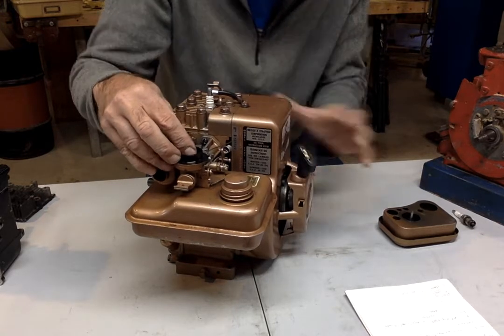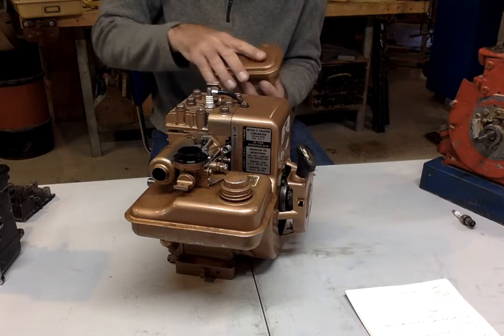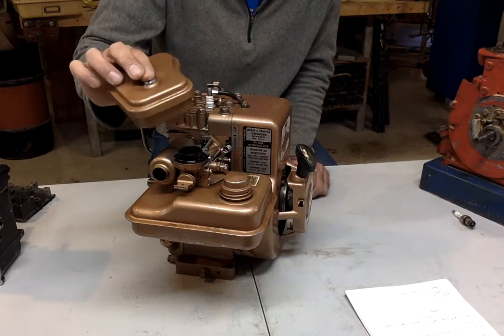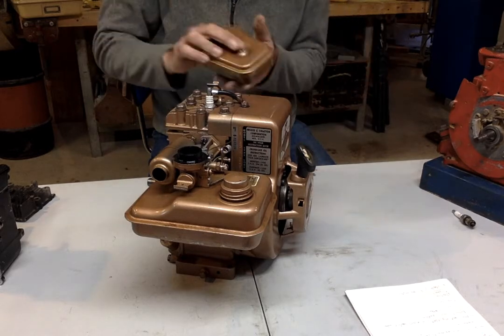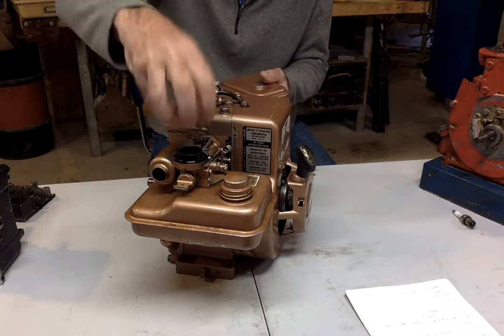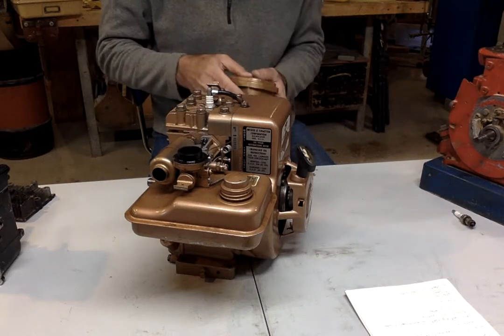Let's see what else we have here. Oh, yeah, I should mention too, the air that goes into an engine has got to be relatively clean. So this is part of a filter system that cleans that air. You know, when you're mowing and things like that, there's a lot of dust and debris. We don't want that sucked into the engine. So usually an air filter is located closer to or on the carburetor.